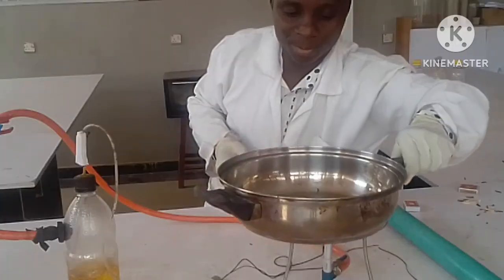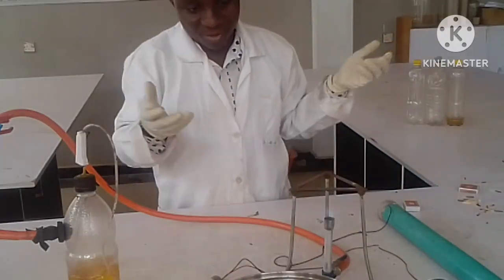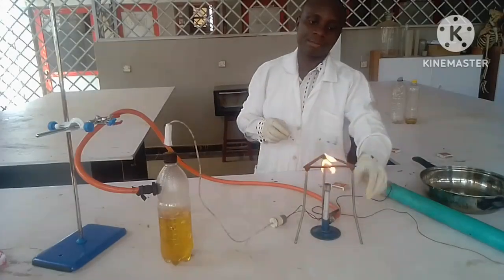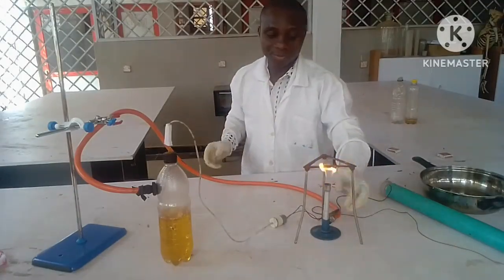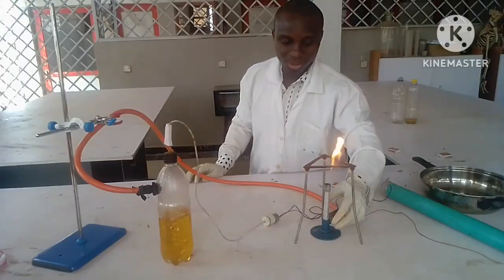Everything is working very, very fine. But it's not combusting very well, just like the normal Bunsen burner when you open it with gas.